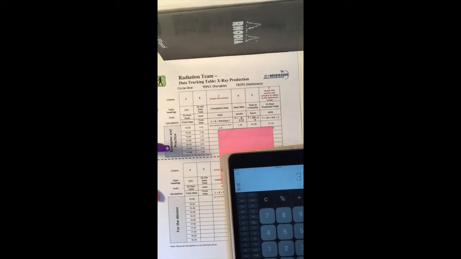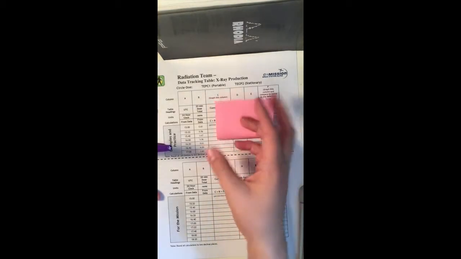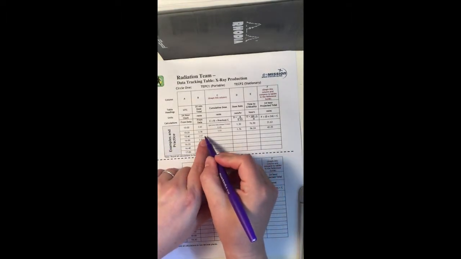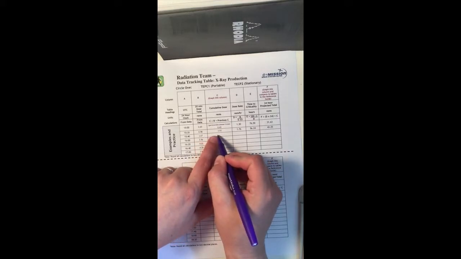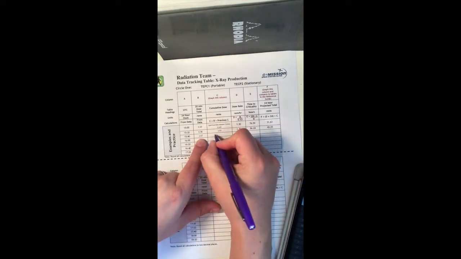and go from there. So now they've given us one more column, and let's do this third column right here. So we're at 1.67. All right, so this one's going to be the cumulative dose, so I'm going to add 1 plus 1.67, 2.68.